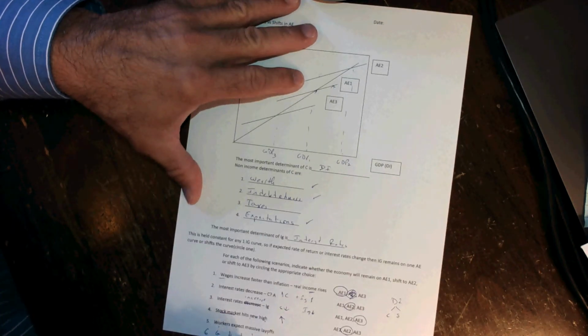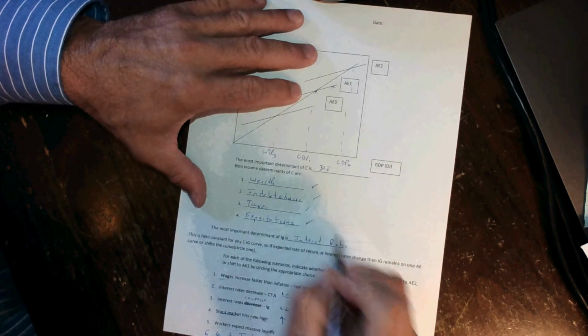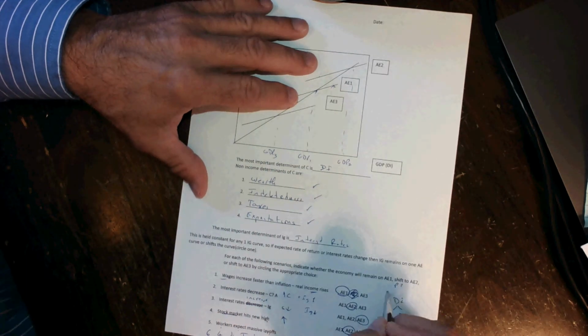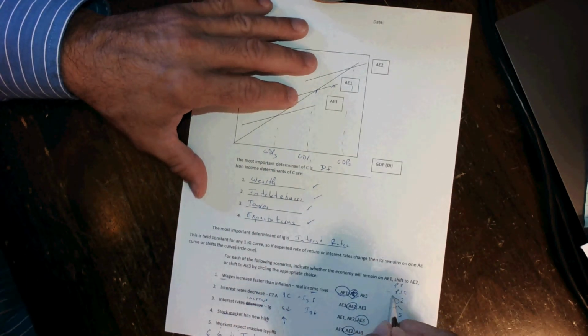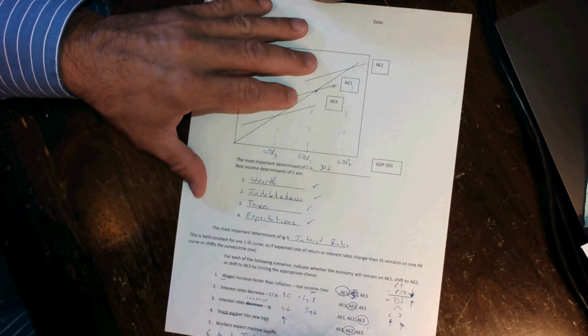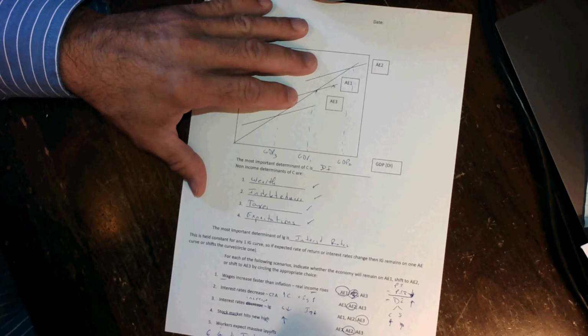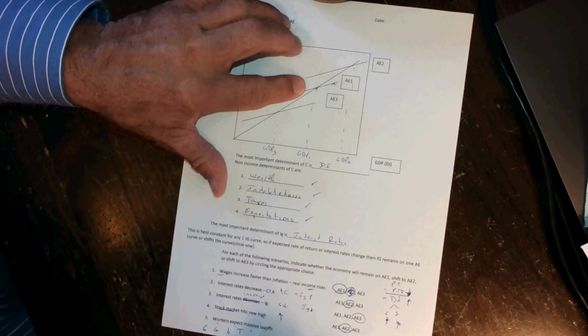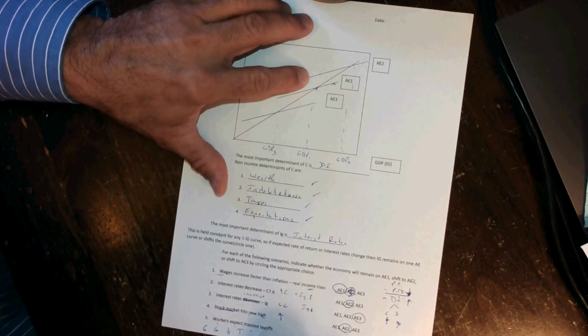Government reduces taxes. Personal income minus personal income taxes equals disposable income. Reducing personal income taxes would cause disposable income to rise, which would cause both consumption and savings to rise. So this would cause us to shift from AE1 to AE2.